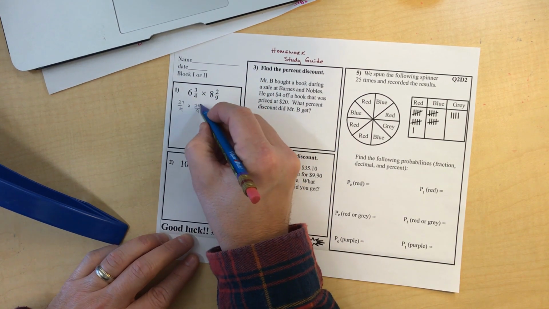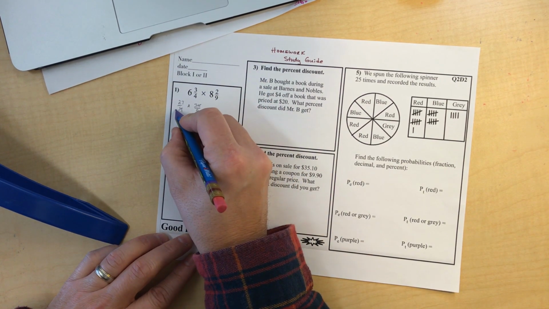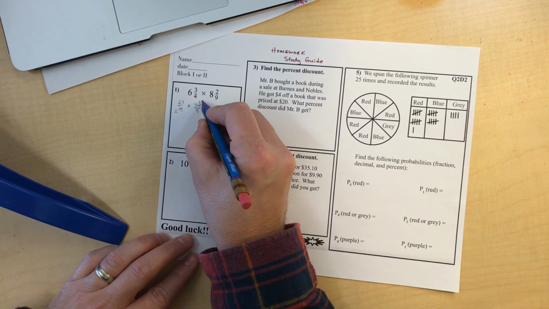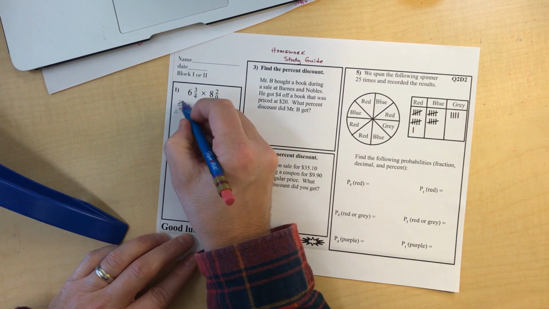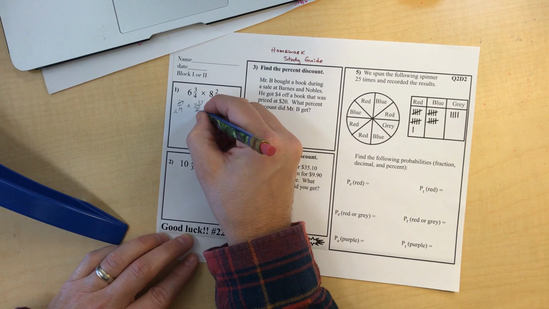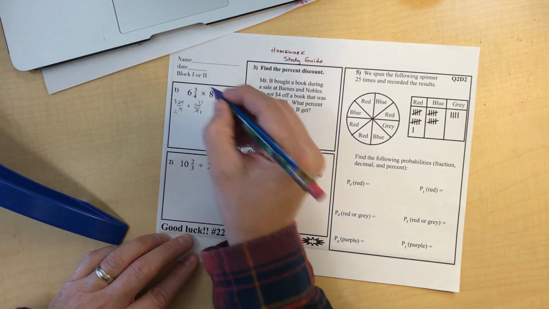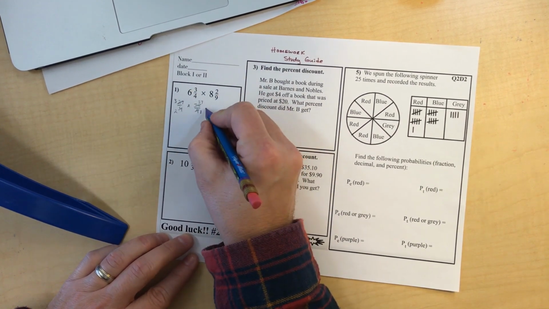I notice 4 and 74 are even. 2 goes into 4 twice. 2 goes into 74 37 times. The greatest common factor of 9 and 27 is 9. 9 goes into 9 once, into 27 3 times. I can't cancel that way.